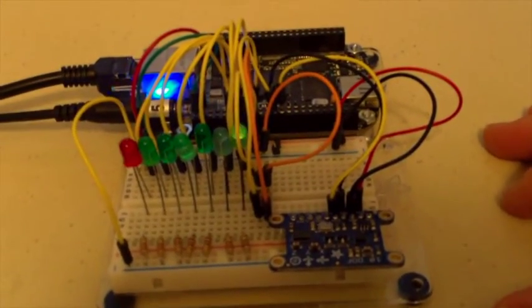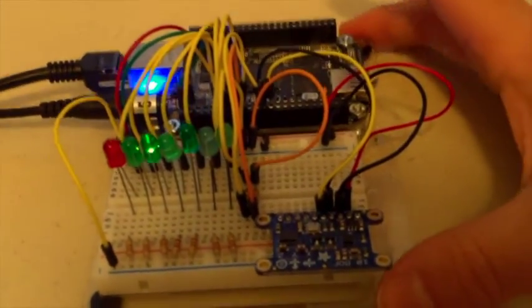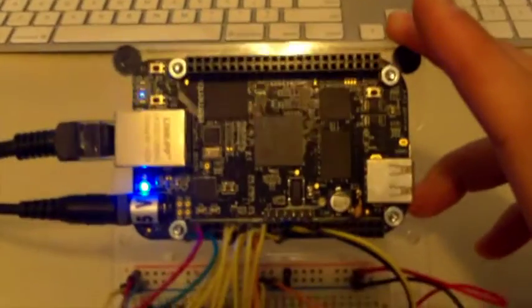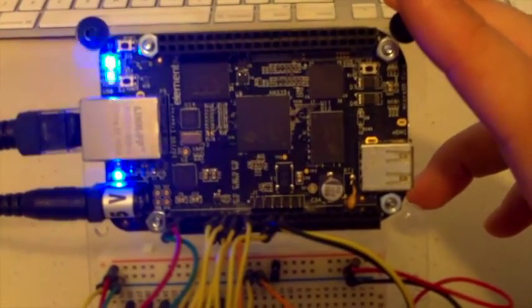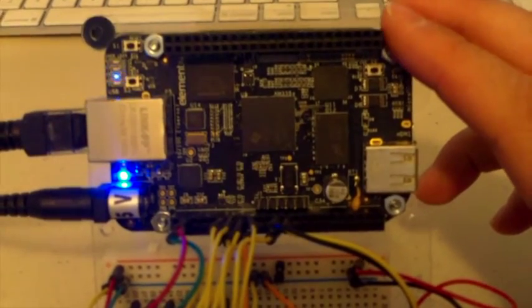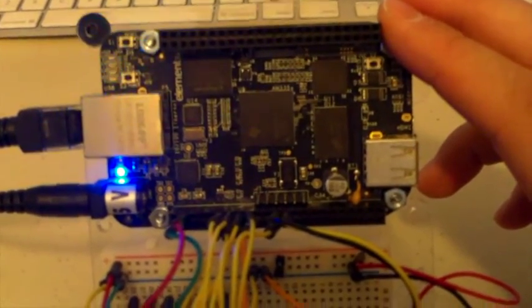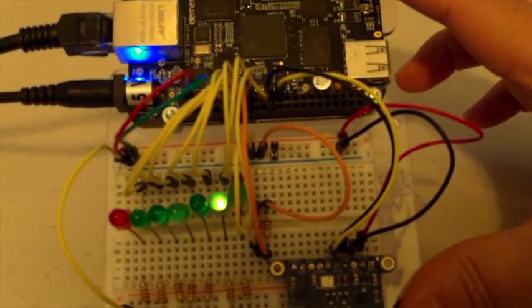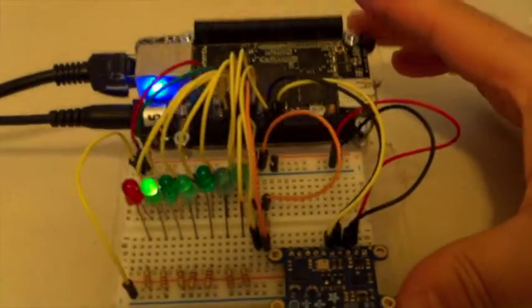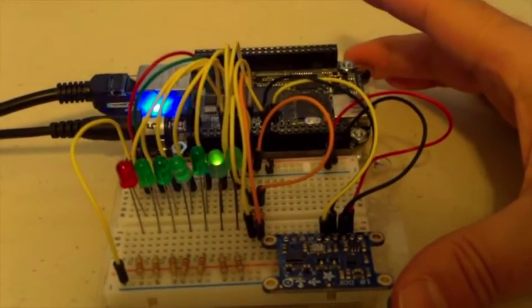So this is a project I'm currently working on. It's a BeagleBone Black embedded Linux computer with a 32-bit ARM chip and assorted other stuff on it. It has a number of general purpose IOs that are currently being used to flash LEDs.